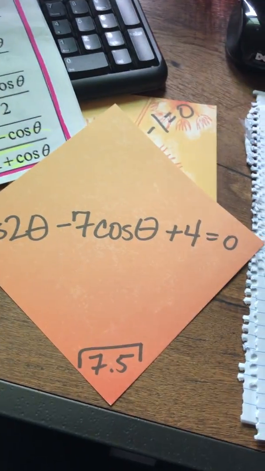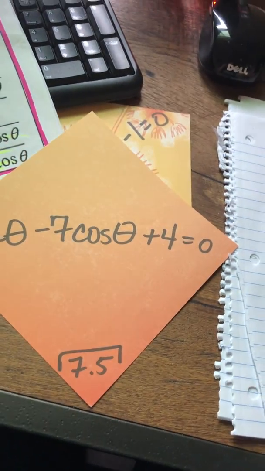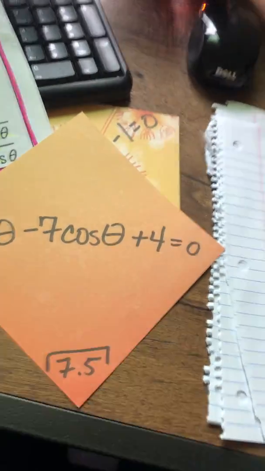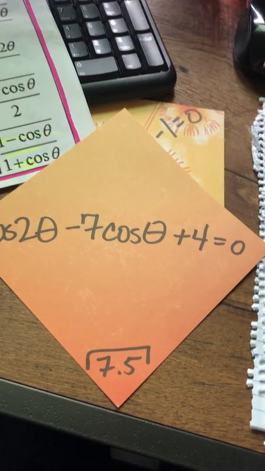Okay, let's do another one. At least start it. This one, it looks weird. Cosine 2 theta minus 7 cosine theta plus 4 equals 0. What the?